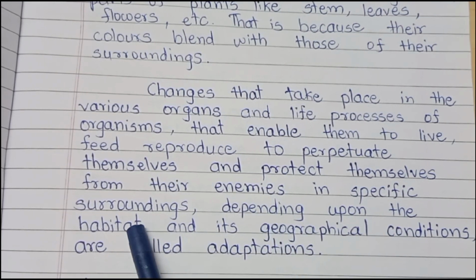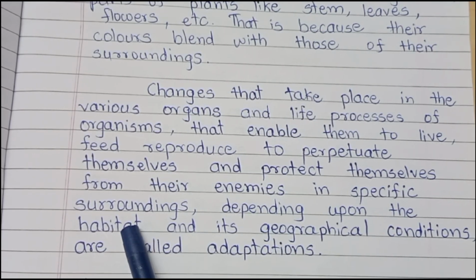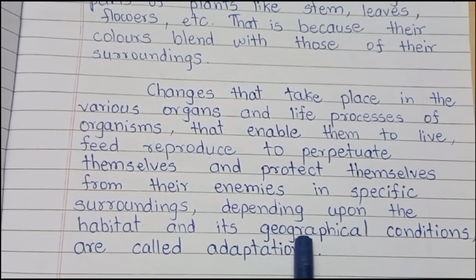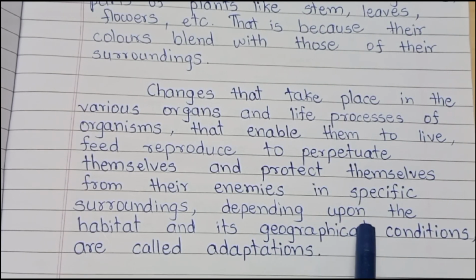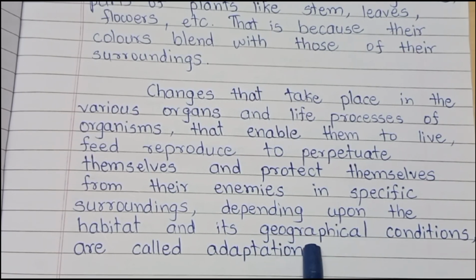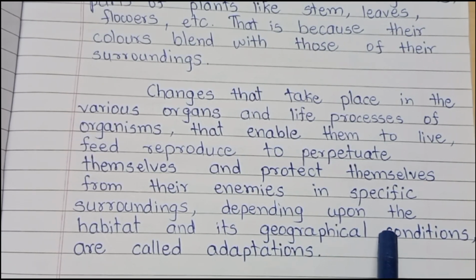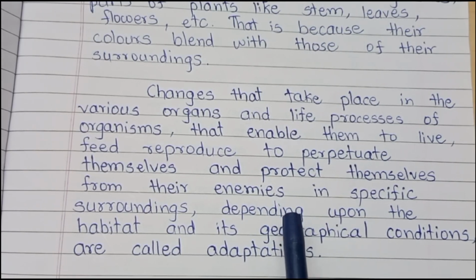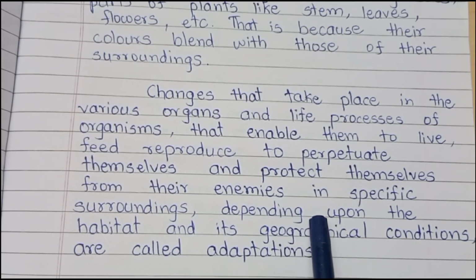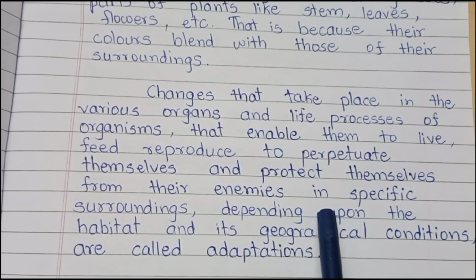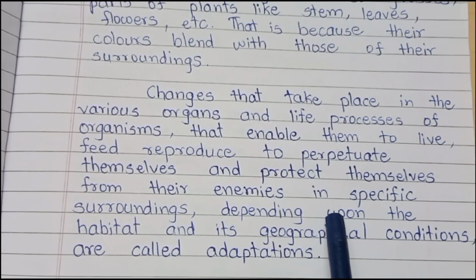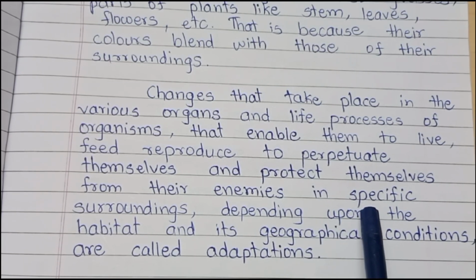Depending upon the habitat means their place, and geographical conditions means their atmosphere, so they can survive there, so they can adjust with their surroundings. This is called adaptation. This applies to plants and animals both.